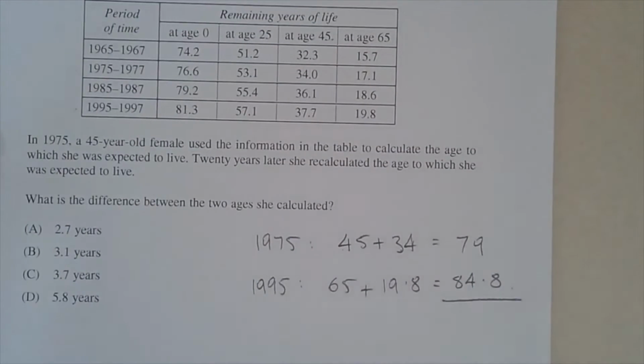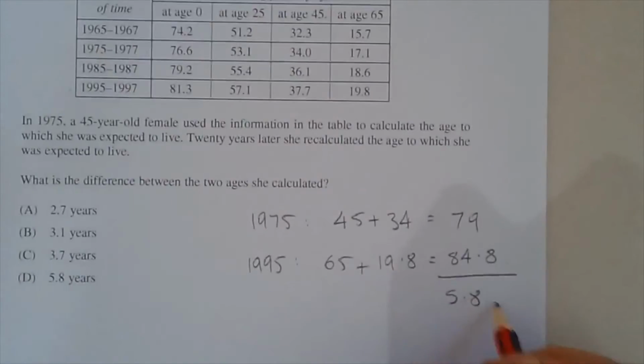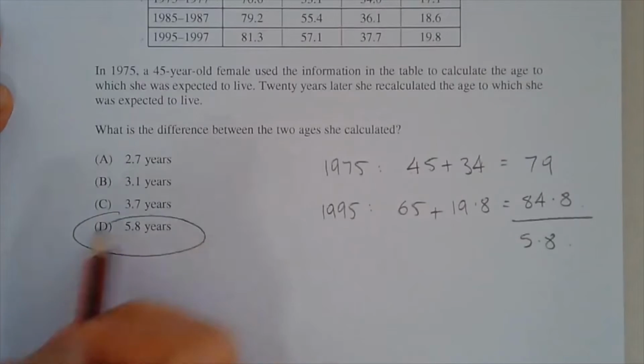Okay, so the difference is 5.8 years. Option D.